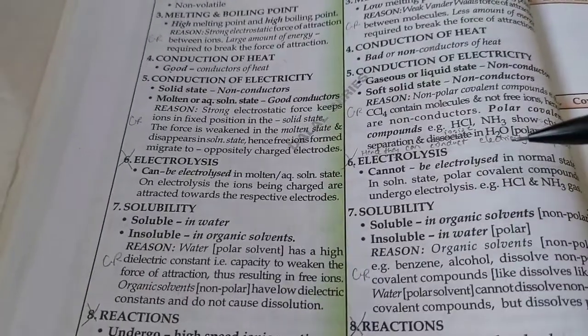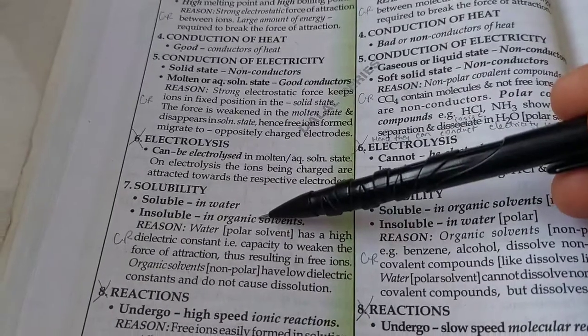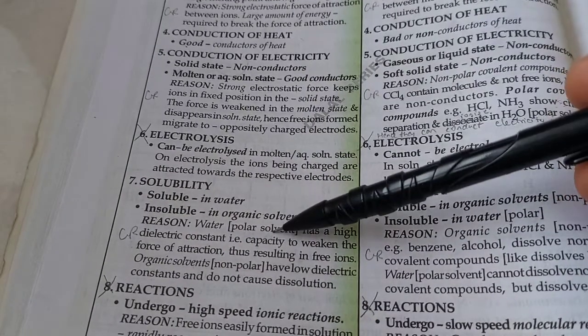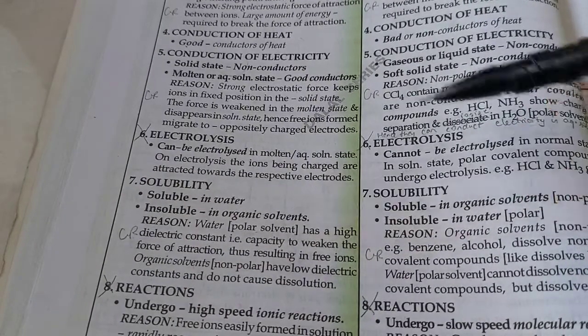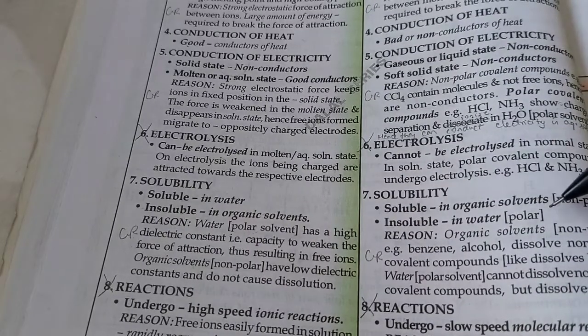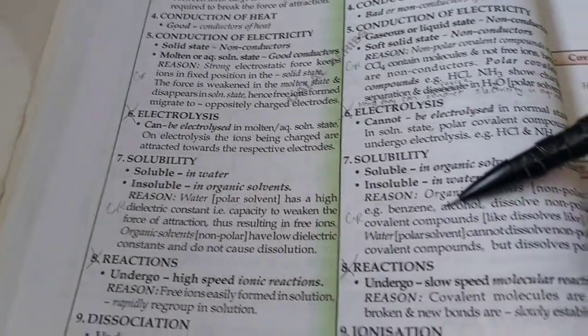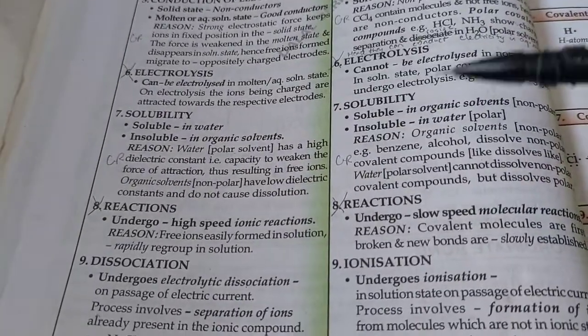Solubility, remember, like dissolves like. So ionic compounds will be soluble in water, but not in organic solvents, because water itself is polar. It has charge separation. On the other hand, non-polar covalent compounds will not dissolve in water. They will dissolve only in non-polar solvents like benzene, alcohol, etc. Reactions cancelled. Ionization and dissociation.